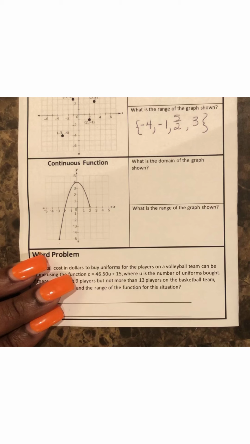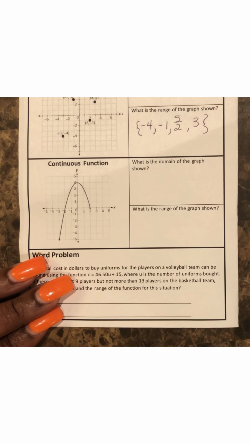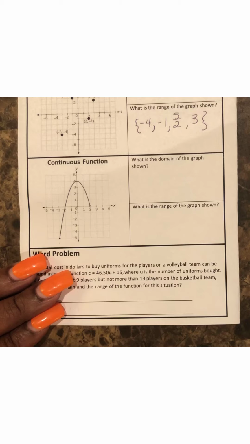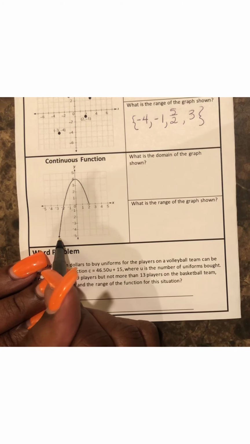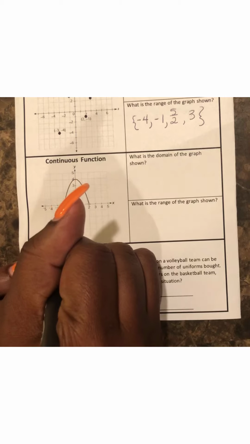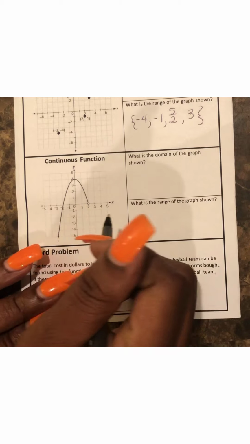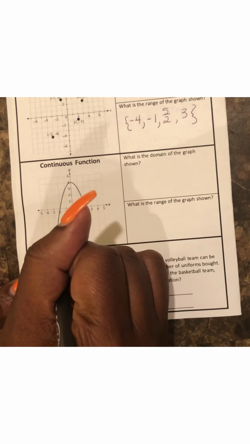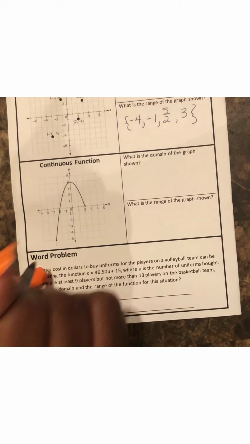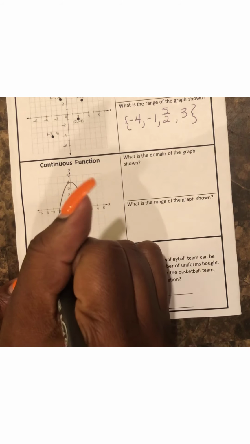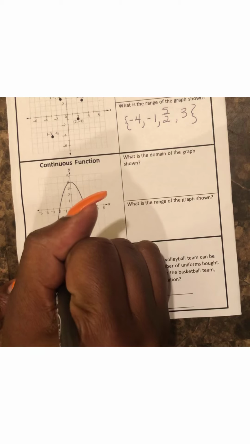The continuous function's domain is going to look a little different than the discrete function's domain. Discrete can be counted. Continuous we can't count. So we're going to have to use some inequality signs. Whenever we have a closed circle, we have a line under the inequality sign. And I want you all to practice whenever you see a closed dot or an open dot, you need to do this first. Our closed dot is going to be less than or equal to.